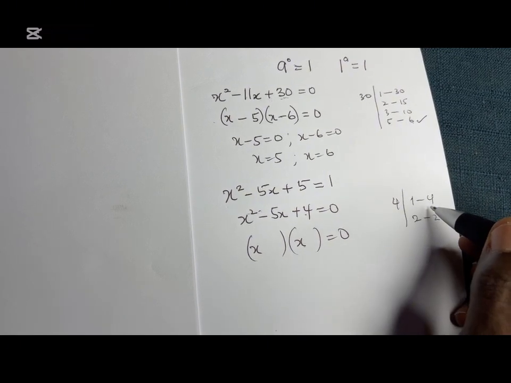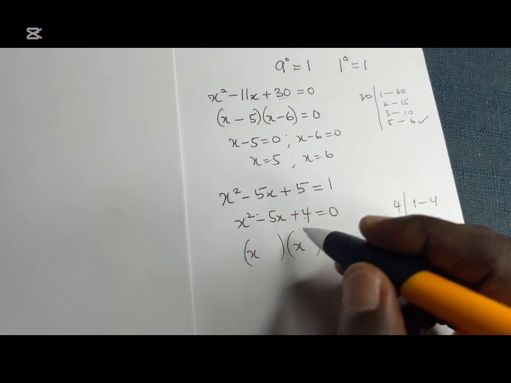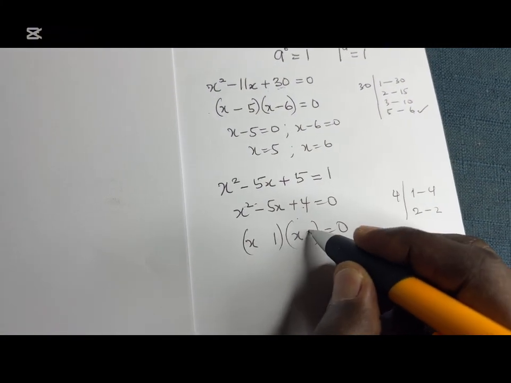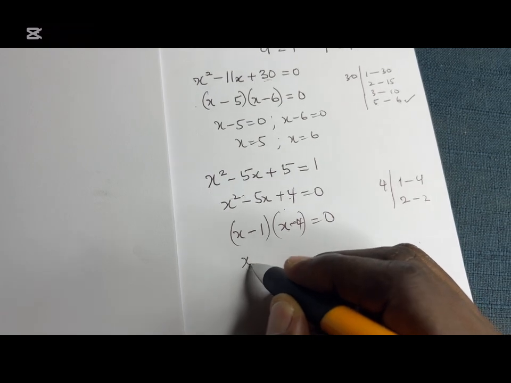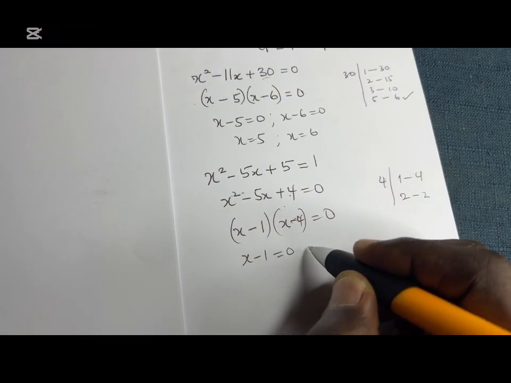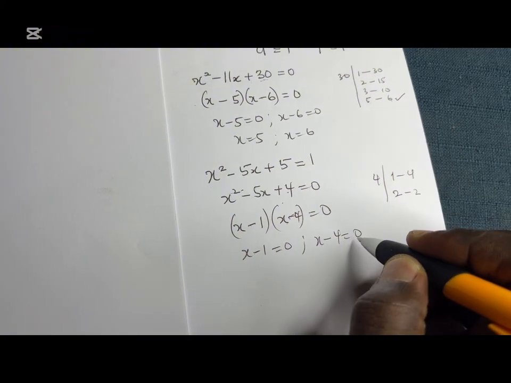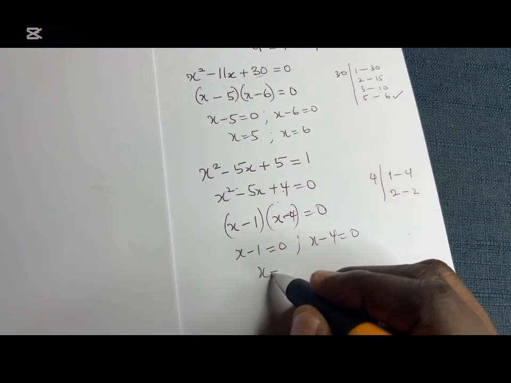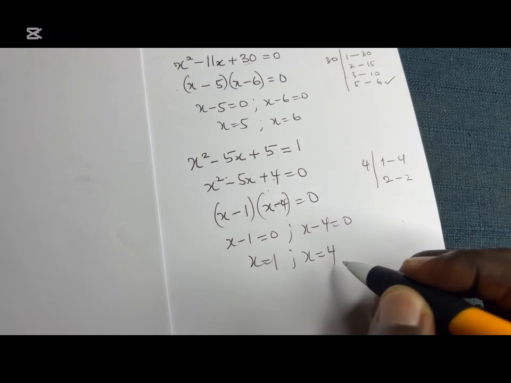The one that you add that gives 5 is 1 and 4. So you have minus, minus. So you have x minus 1 equals 0 or x minus 4 equals 0. And that should be x equals 1 or x equals 4.